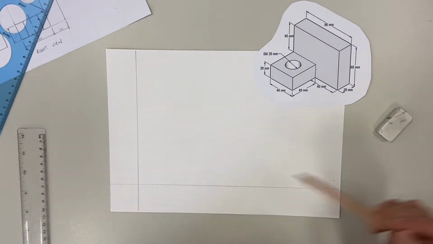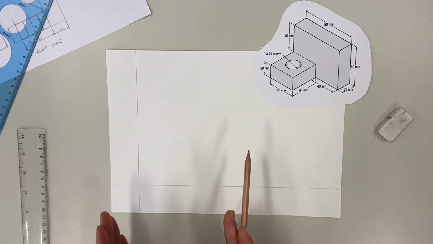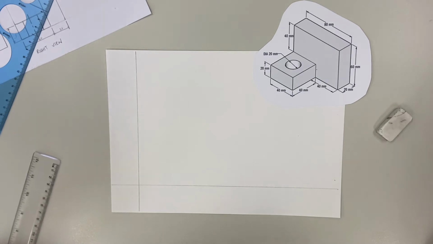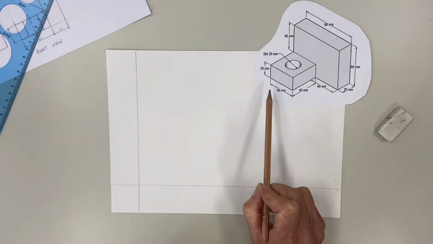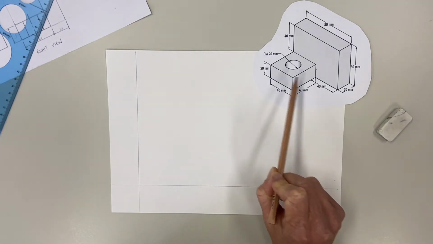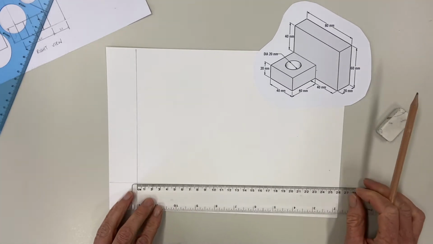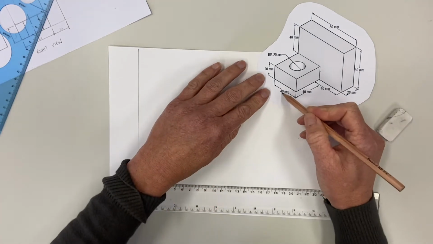Now we're going to draw our front view in here and rule construction lines up and across so that we can line up our other views. The overall width of this is 80 millimeters by 60 millimeters high. So I'm going to draw that in first. And this is my front view there.